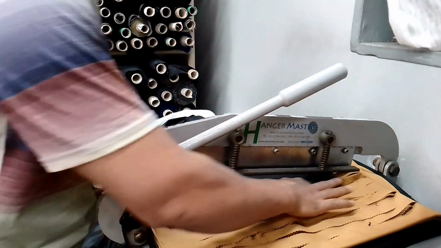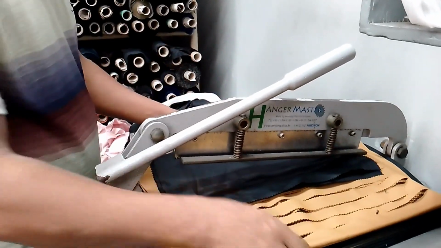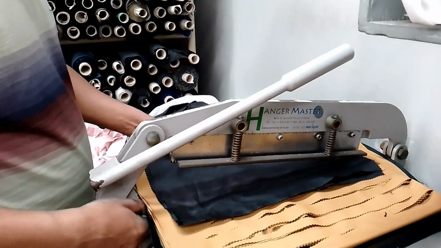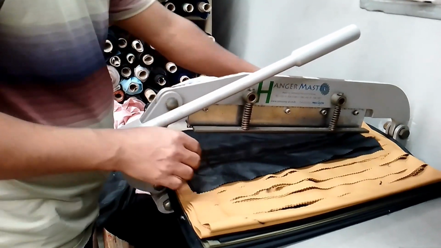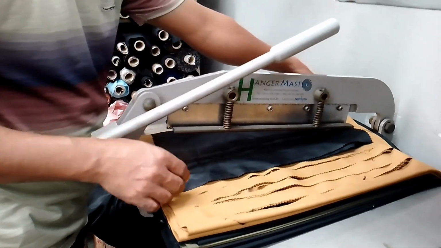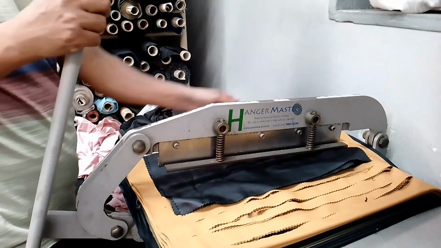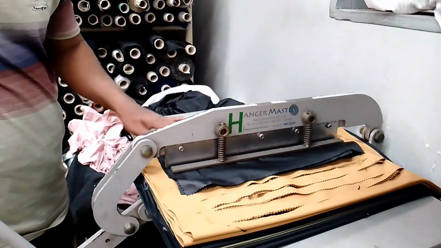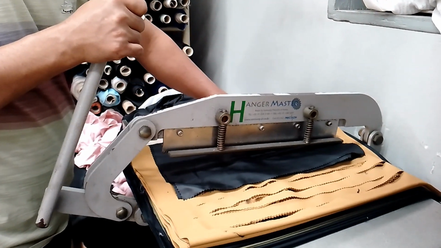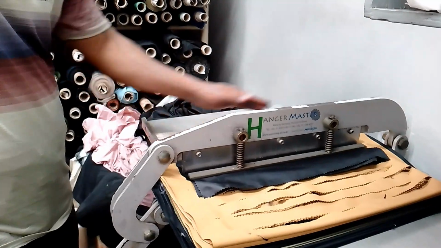Zigzag knife is used for the zigzag fabric sample cutting machine. Firm and stable table-mounted model with flywheel for the zigzag cutting machine. This wheel rotates in clockwise and anti-clockwise directions. A handle lever is provided for easy fabric cutting and forward and reverse operation of the machine.